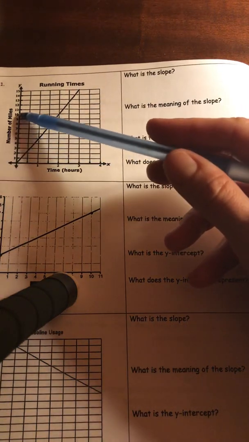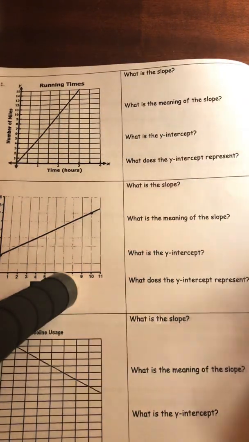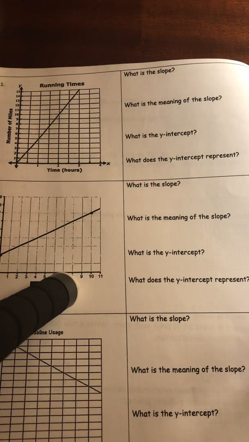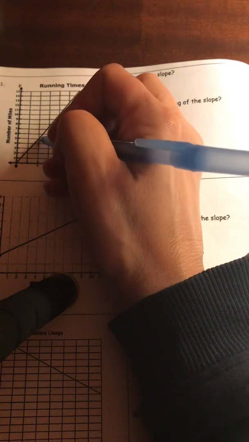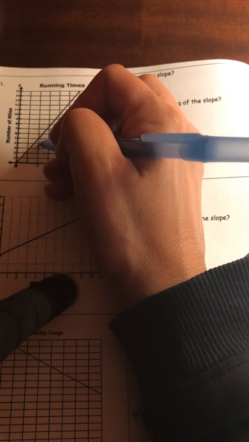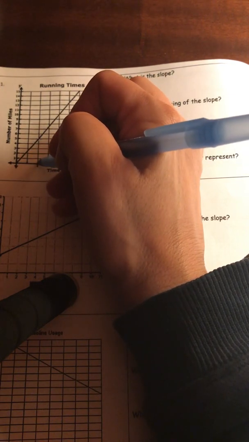So we have running times. Always be aware of what's on your y-axis. So number of miles on the y-axis, time on the x. So what is the slope? Well, if you pick 2 points, you're going to pick maybe 0, 0, and 1, 5. Oh, I was off on my key. So 0, 0, and 1, 5.